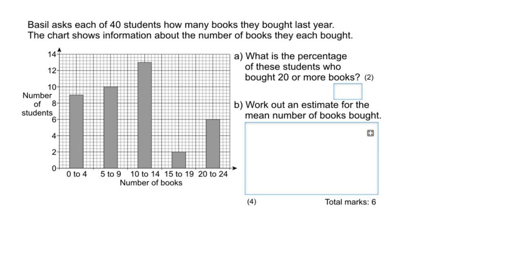Well, that's this group here. These are the people who bought 20 or more books. How many are there? Well, there are 6 people. There are 6 students who bought 20 or more. So it's going to be 6.